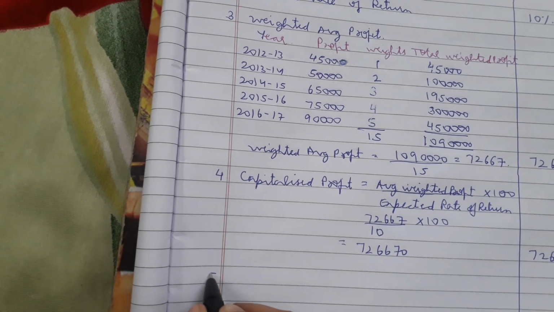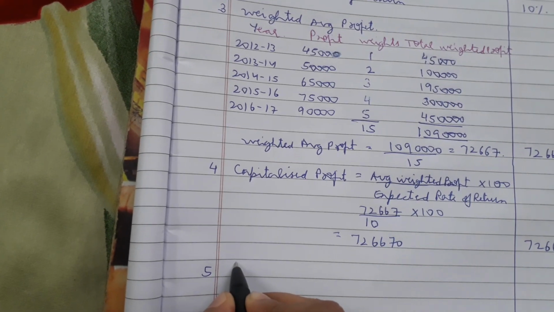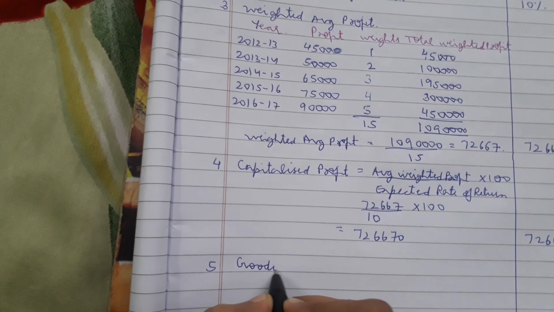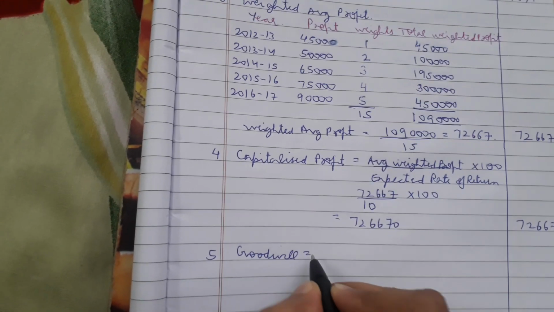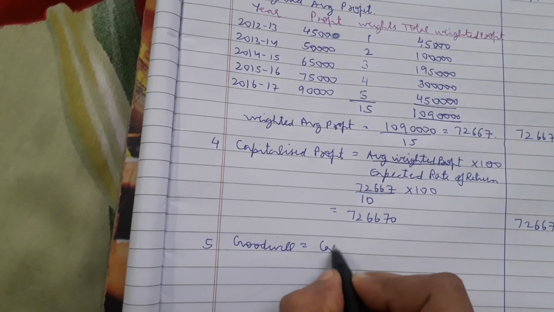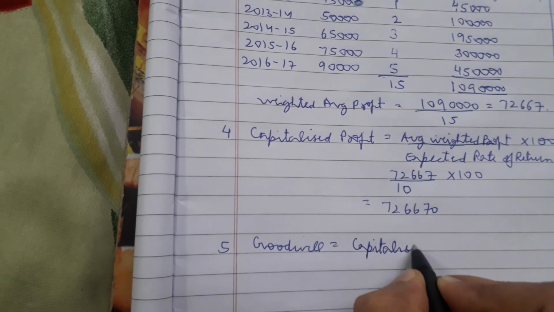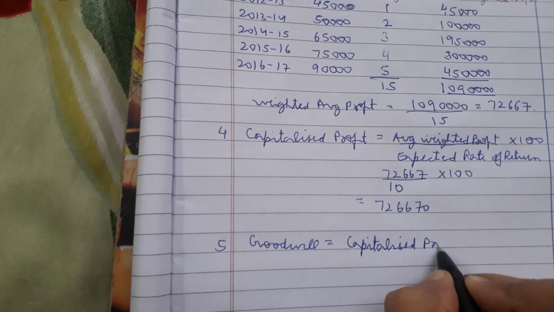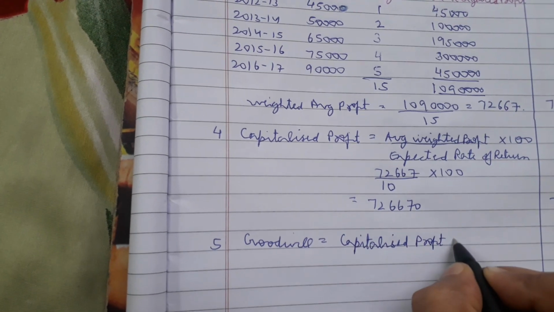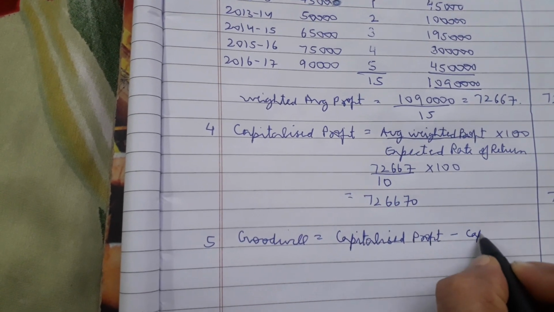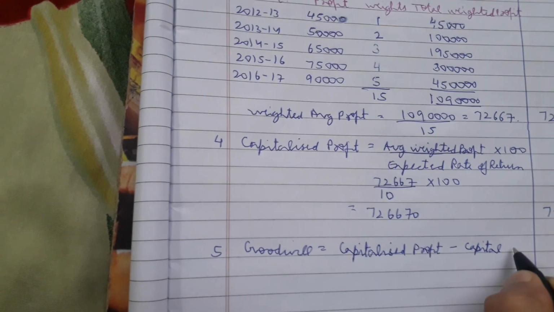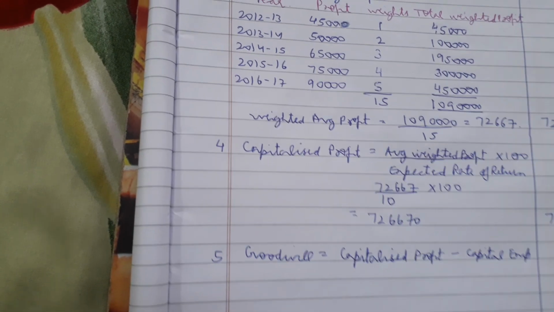Fifth point, goodwill is equal to capitalized profit minus capital employed.